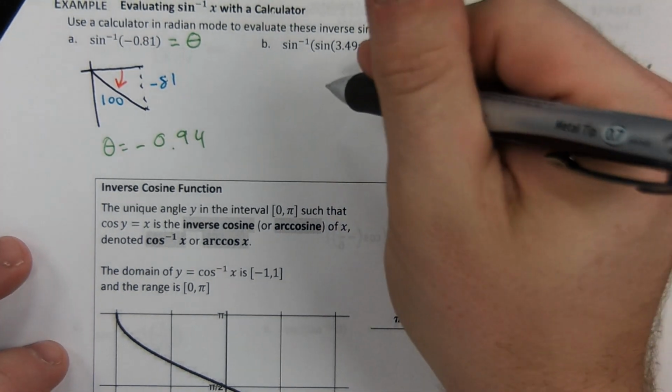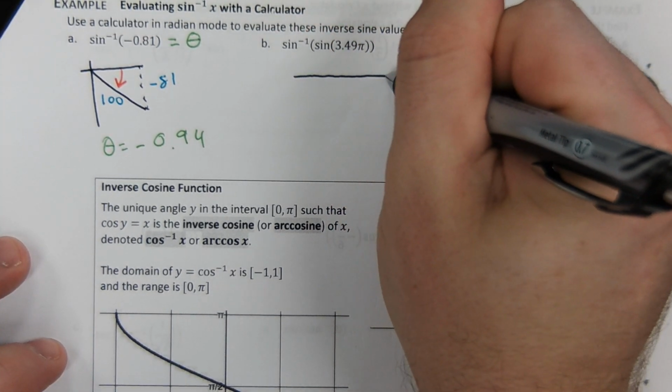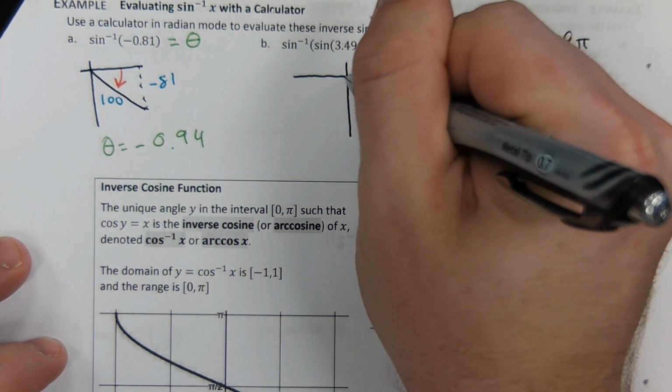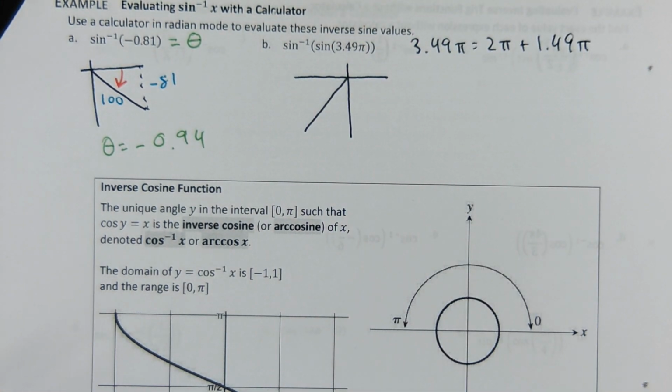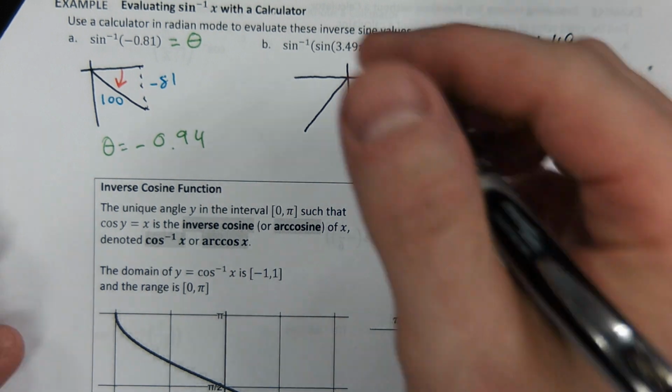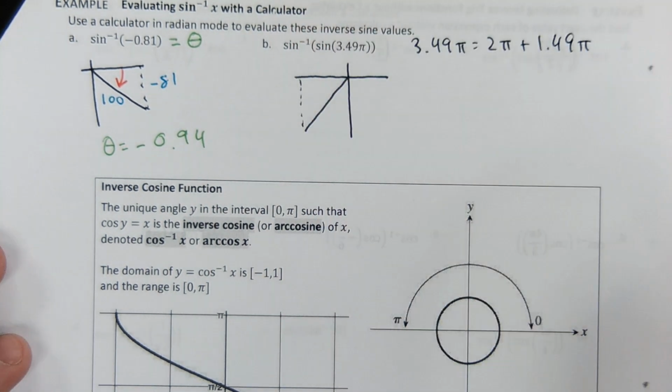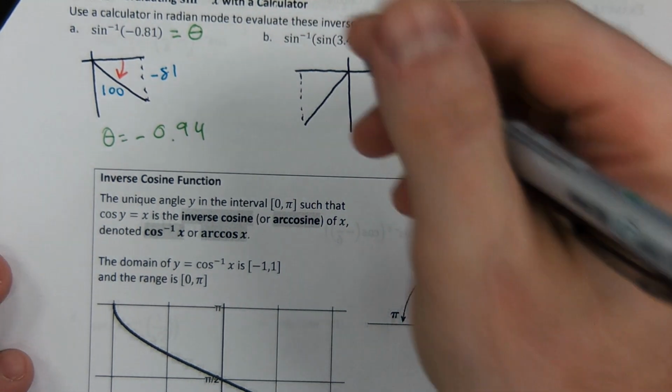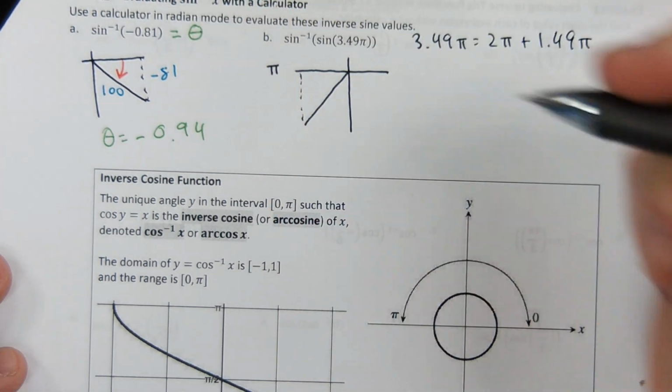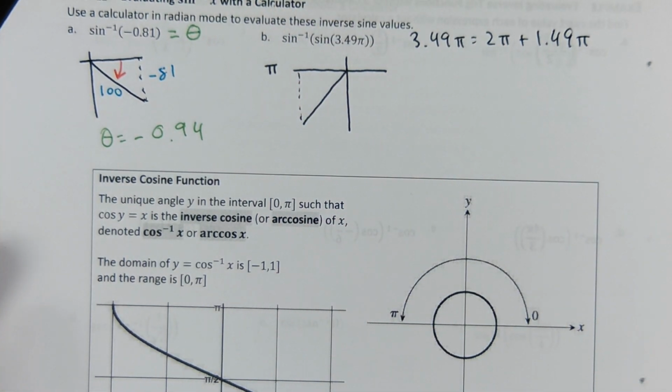So I'm going to draw quadrant 3. Picture not drawn to scale. I'm aware that it's almost on the negative y-axis, but I need to be able to draw in the triangle. If this is pi, then what is the size of the reference angle?